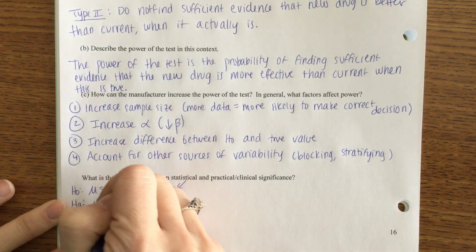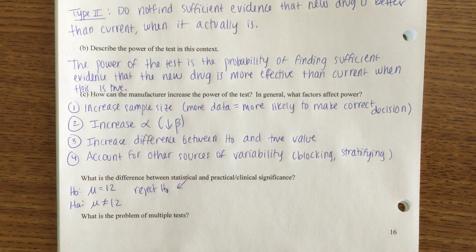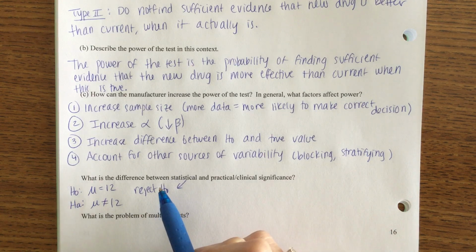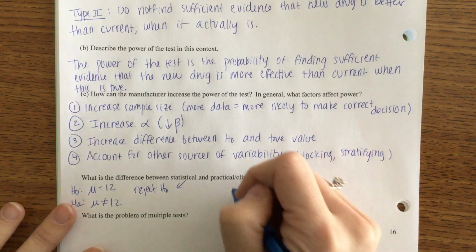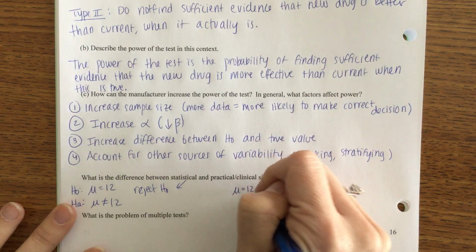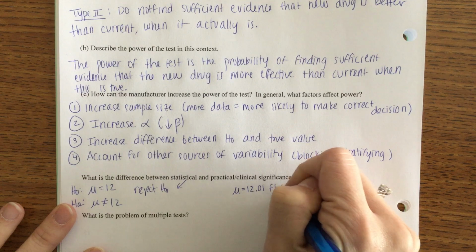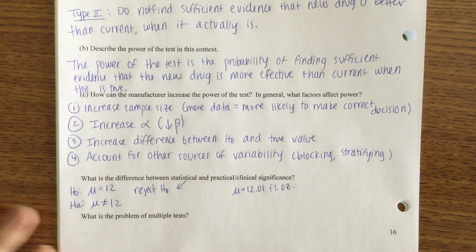Your alternative is going to be that mu is not equal to 12. So you're looking, is there evidence that the cans are being over or underfilled, that they're getting filled on average somewhere different than 12? If we reject the null, that means that the cans on average are not being filled the correct amount. Now, do we know what they're being filled? No. So what happens if they're actually being filled 12.01 fluid ounces? Do you care?